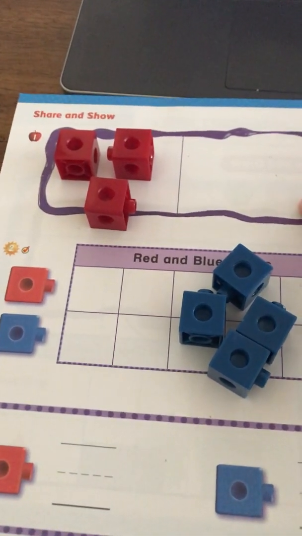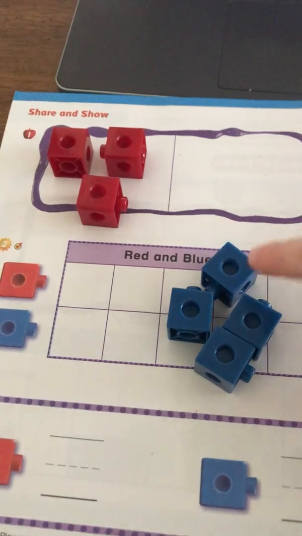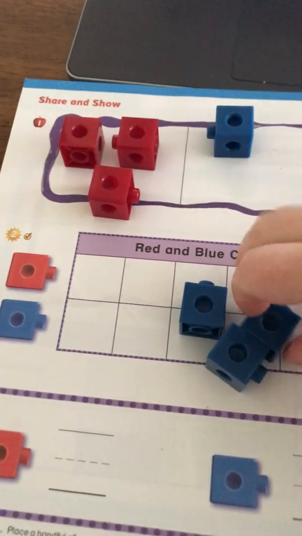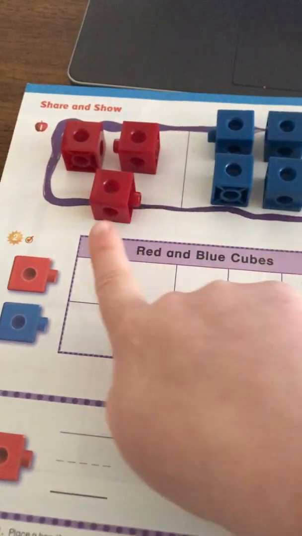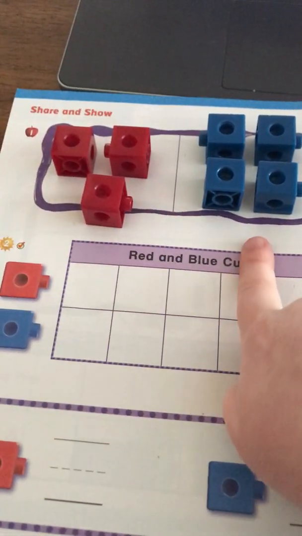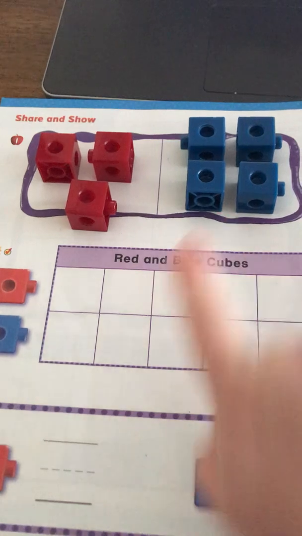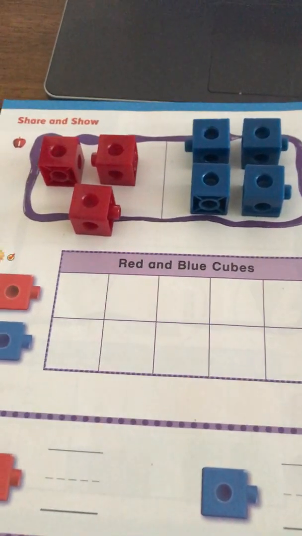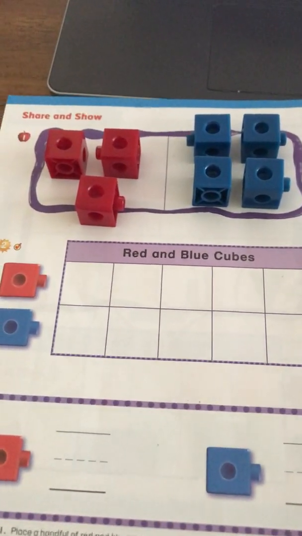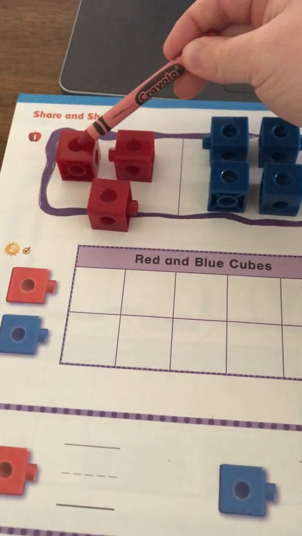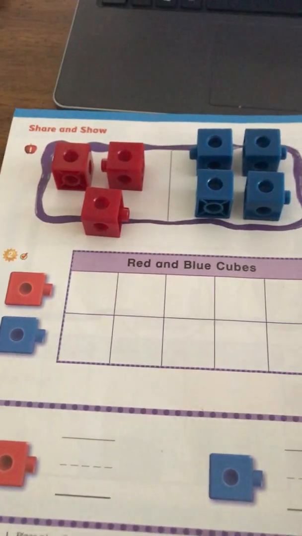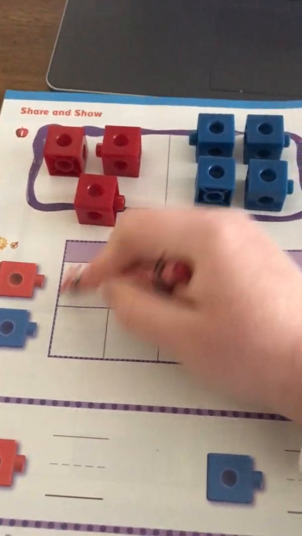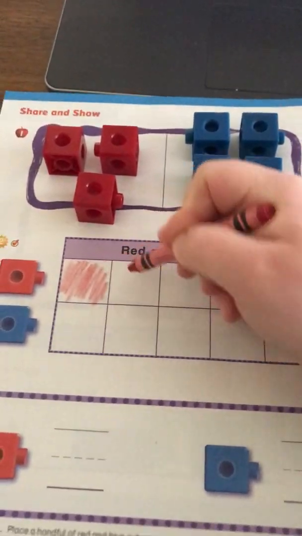And what color will I place on the other side? Blue, exactly. So now I have divided by color. I have my red group and my blue group. How many cubes do I have in red? Let's count. 1, 2, 3. So for me, I'm going to color 3 squares.